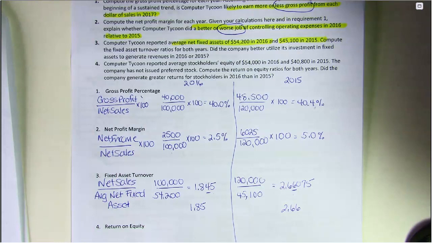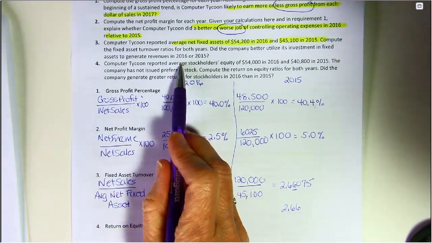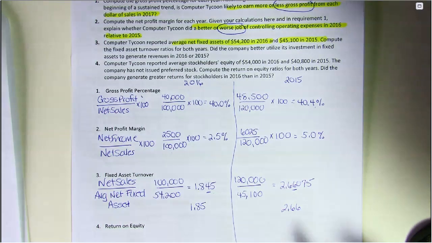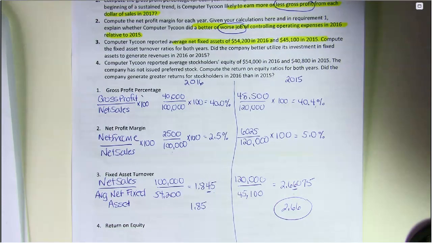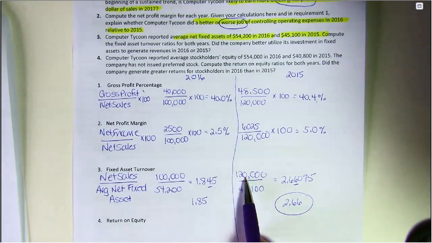Okay. So my question for number 3 is, did the company better utilize its investment in fixed assets or long-lived tangible assets to generate revenue in 2016 or 2015? Well, they did a better job here in 2015 because they were able to generate more sales, actually, with less net fixed assets.